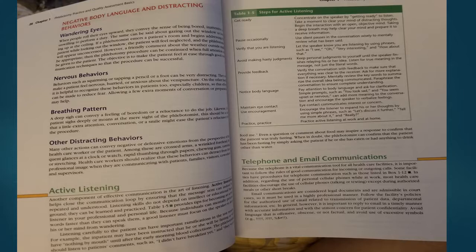Allowing an extra moment of conversation or preparation may help. Breathing pattern. A deep sigh can convey feelings of boredom or reluctance to do the job. Likewise, if a patient sighs deeply or moans at the mere sight of the phlebotomist, this should be a cue that a little extra attention, conversation, or a smile might ease the patient's reluctance for the procedure.